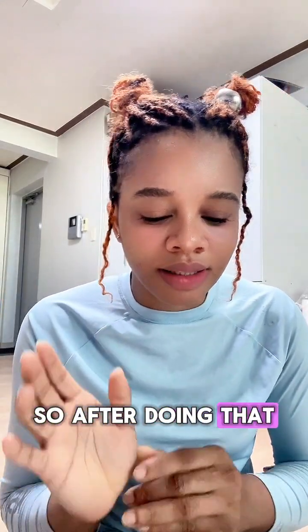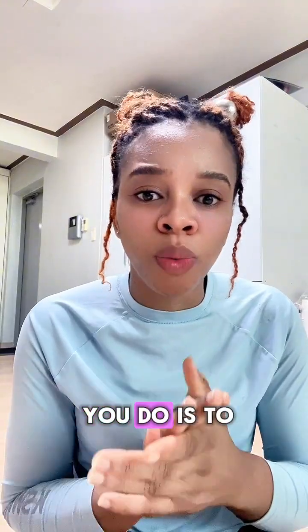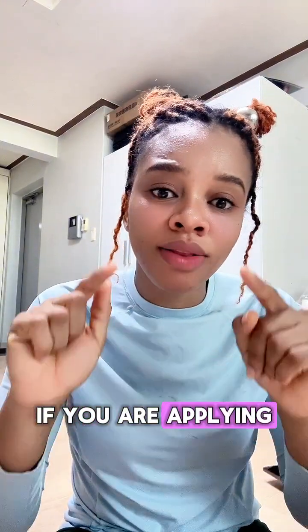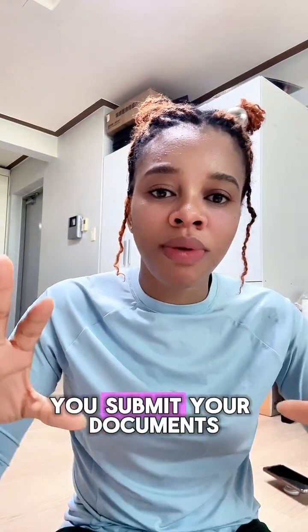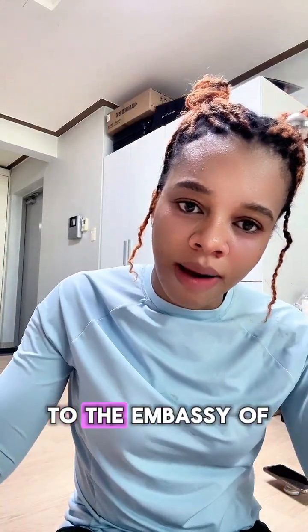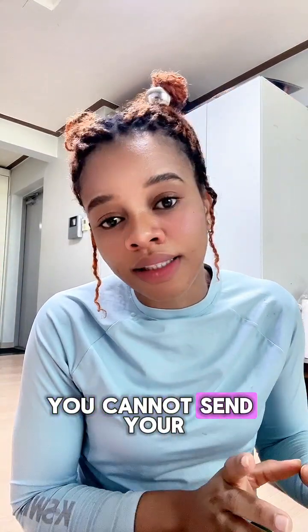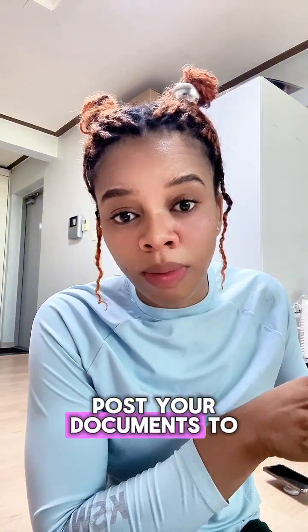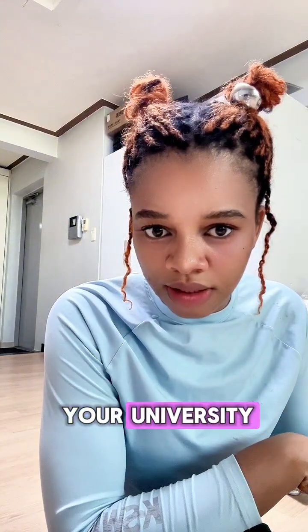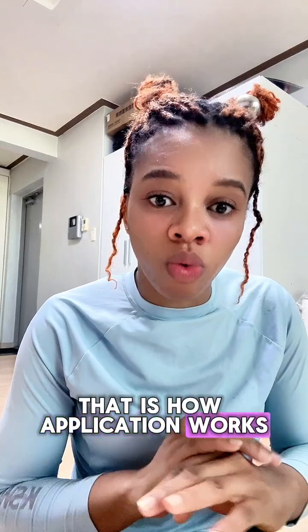So after doing that, the second step is, if you are applying through the embassy track, you submit your documents to the embassy of your country. If you're applying to university, you cannot post your documents to your university. That is how the application works.